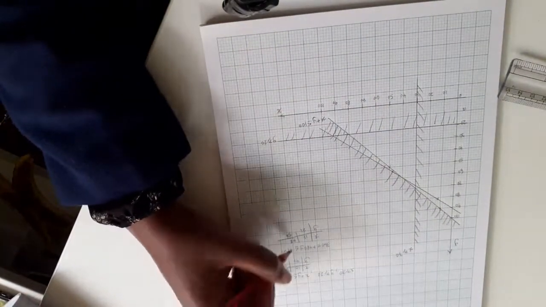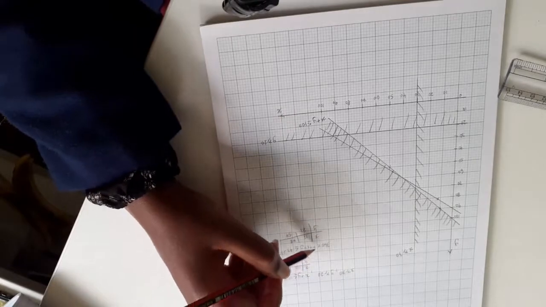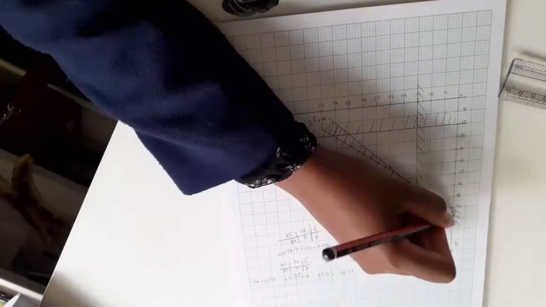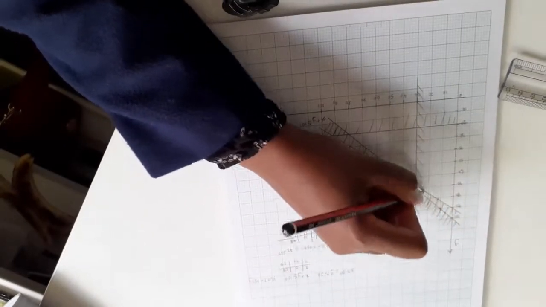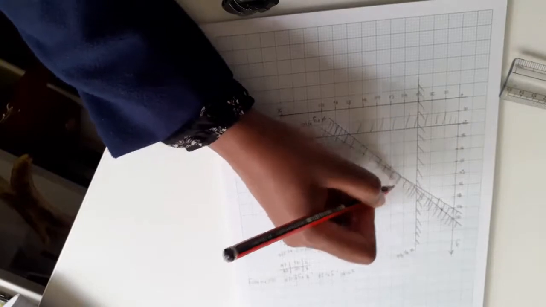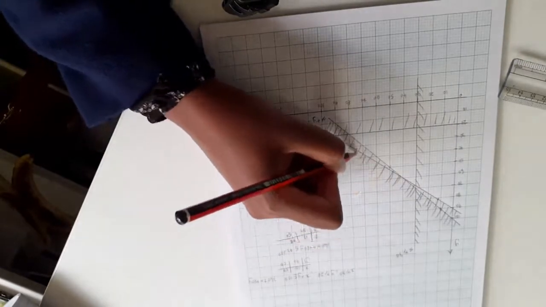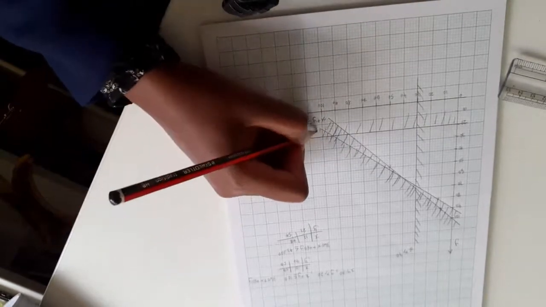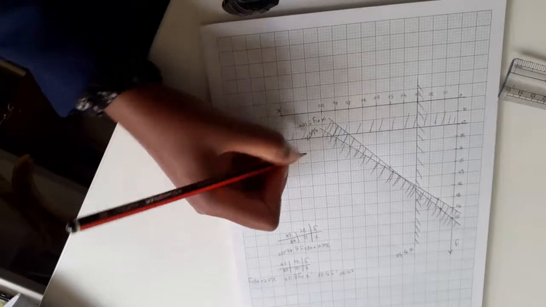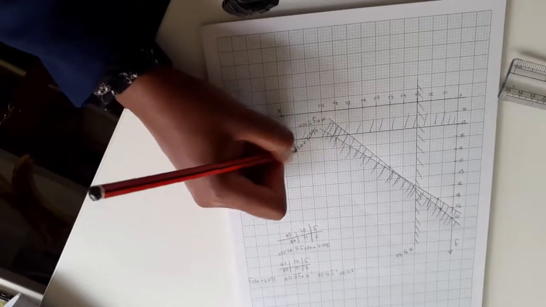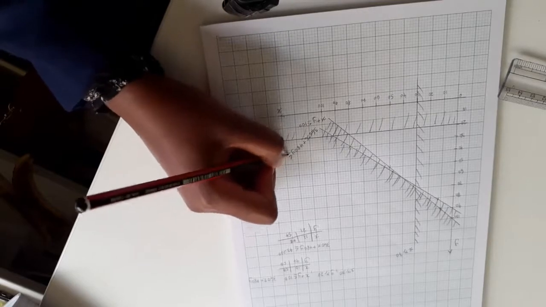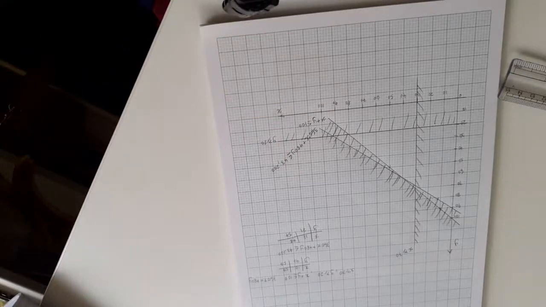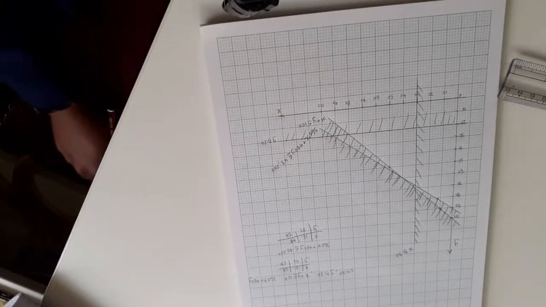And the unwanted region is where 360x plus 480y exceeds 43,200, which will be the outer region as well. And you label your inequality. This is 360x plus 480y less than or equal to 43,200. So that is how you plot inequalities.